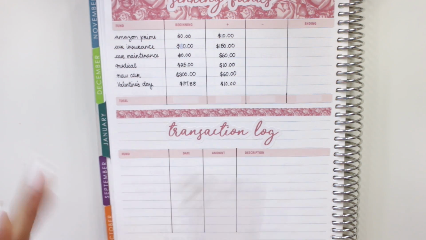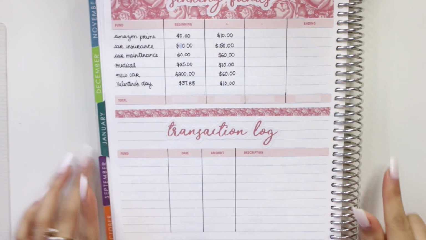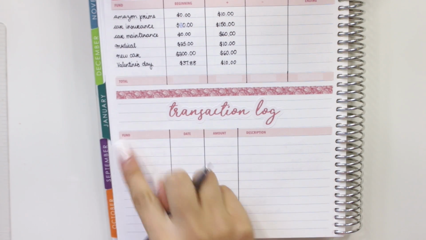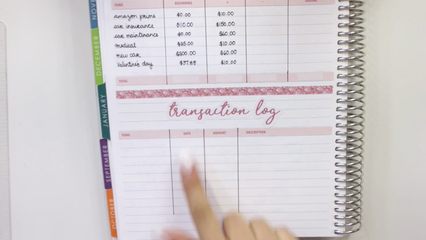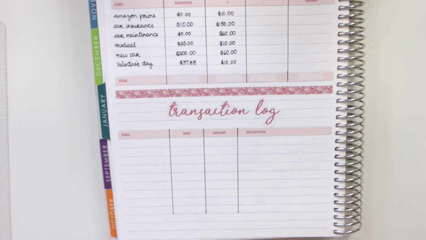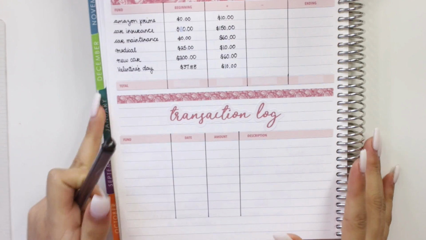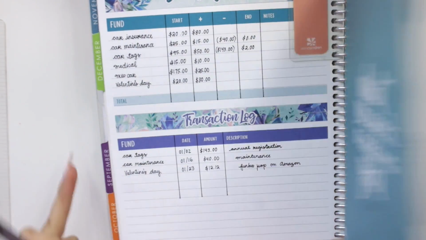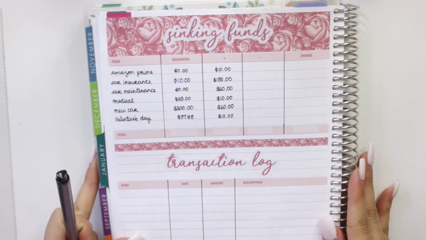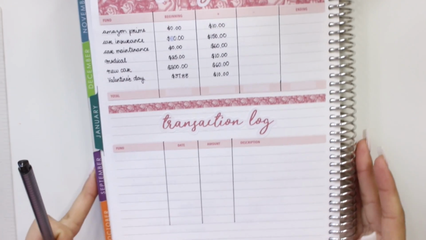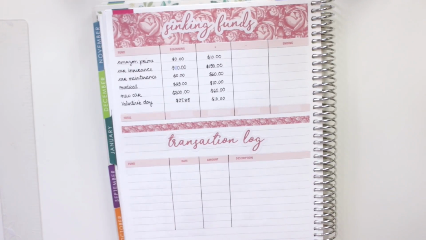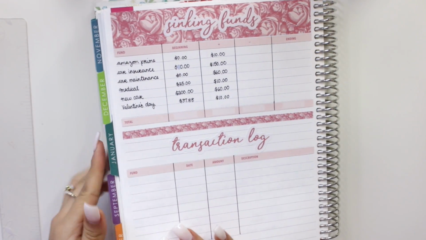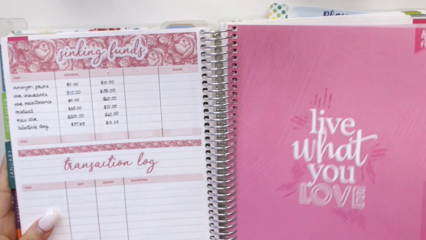And if you guys want to know what the transaction log fund header says, it just has a section for the fund that you're going to make the transaction for, the date, the amount, and the description. So what it is that you bought. That's usually what I've been doing, as you guys can see, for my past sinking funds. But that is it for this video. This is how it ends up looking, and I really like how it matches perfectly with my budget, as you guys can see.